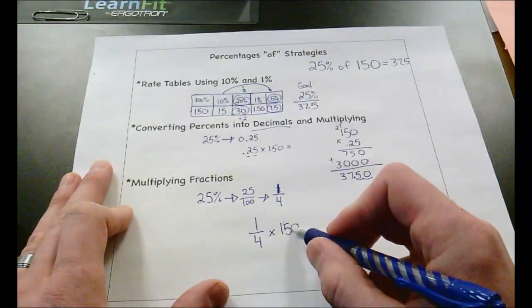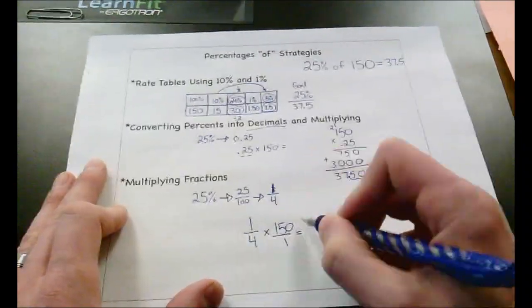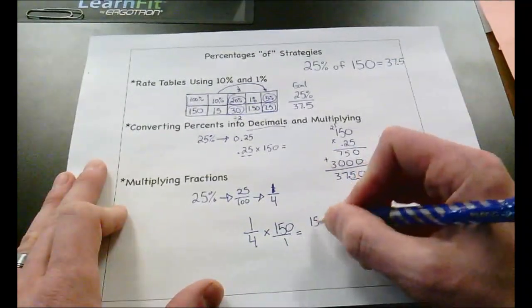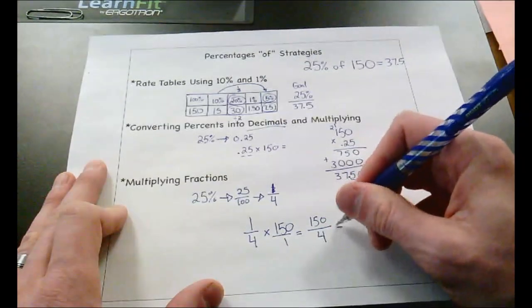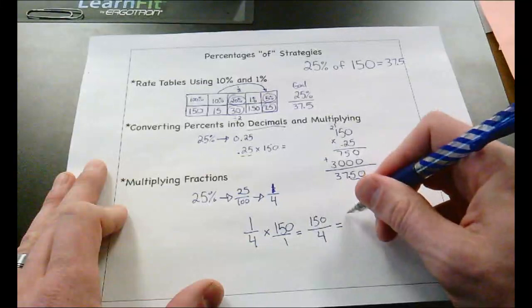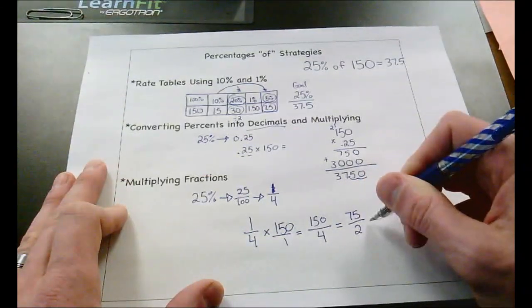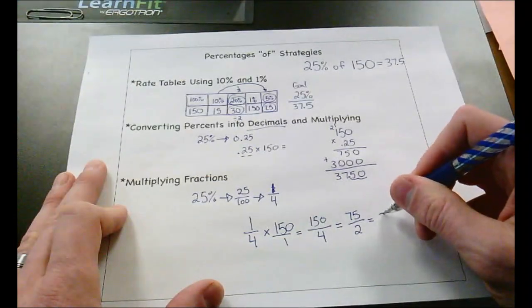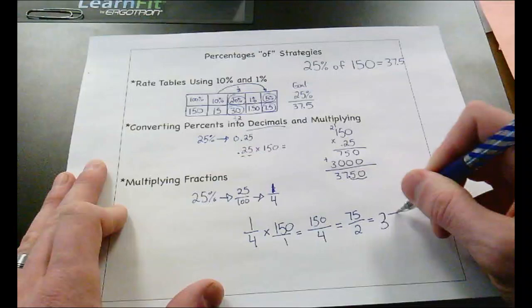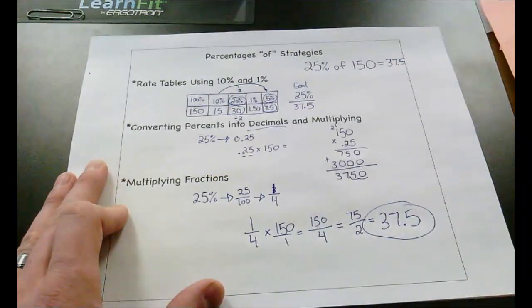Well, 150 is really 150 over 1. If we multiply fractions across, you get 150 divided by 4, which I can simplify. This can become 75 halves, which is also known as 75 divided by 2, which is 37.5. And that's going to be your answer there as well.